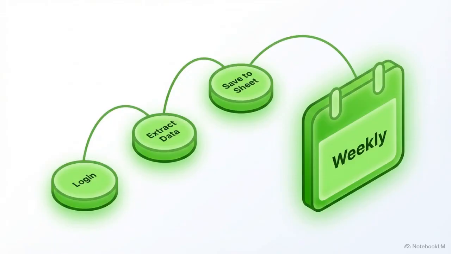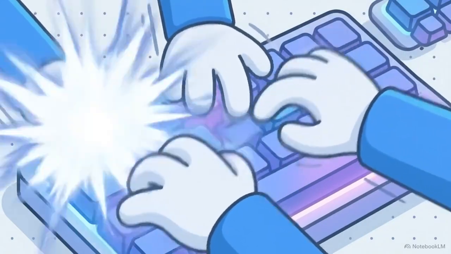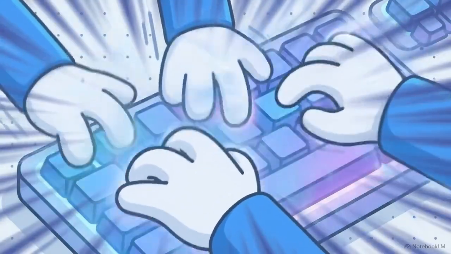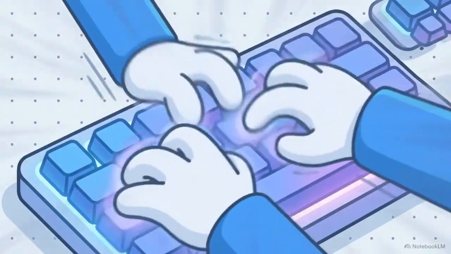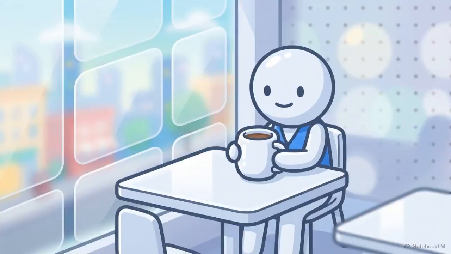The workers who thrive in this environment will not be the ones who type the fastest or memorize the most keyboard shortcuts. The high-value skill of the modern digital worker is mastering the art of algorithmic delegation to reclaim their time and focus.